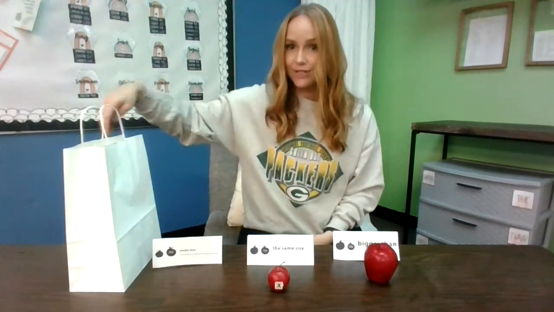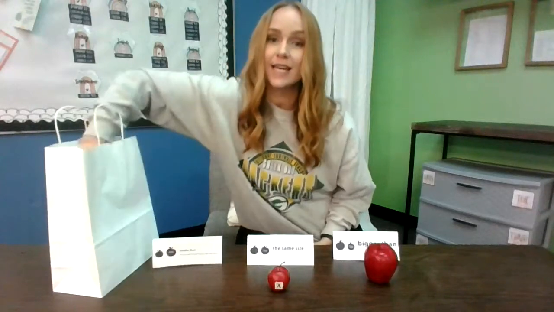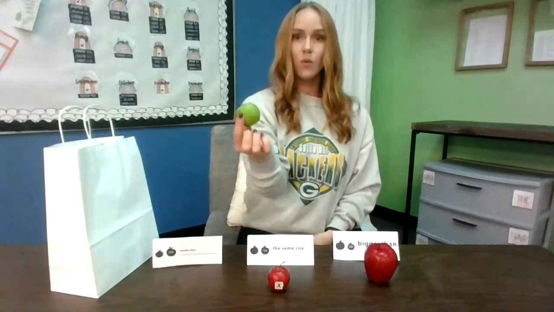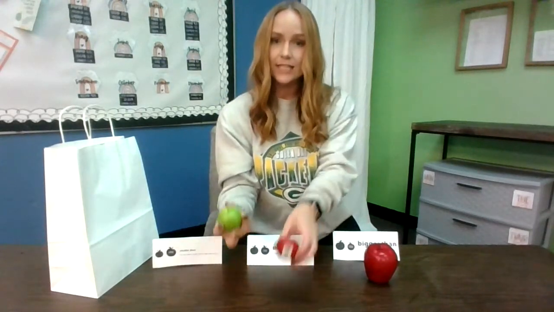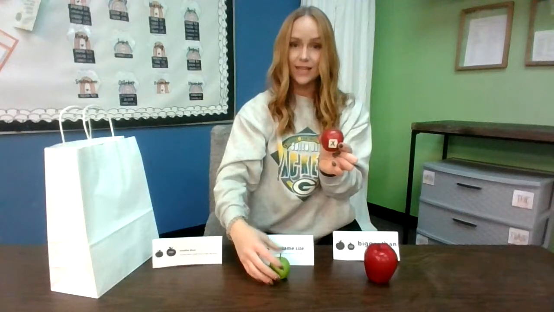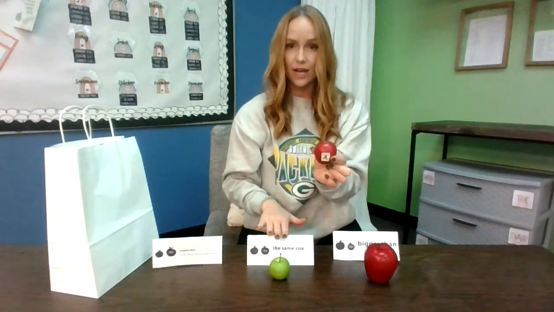Gonna take another object out of my mystery bag. Let's see. Oh, what color is my apple this time? It is green. Let's compare. Is it smaller than my special X apple? Is it the same size as my special X apple? Or is it bigger than my special X apple? What do you think about this green apple? When I see them next to each other, I notice they are the same size. So I'm going to put my green apple in the same size attribute card area.